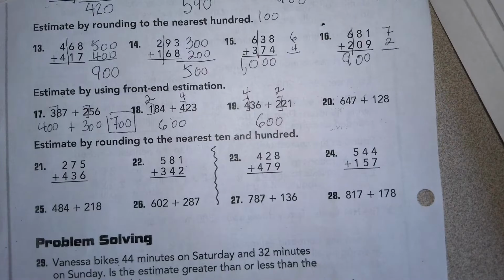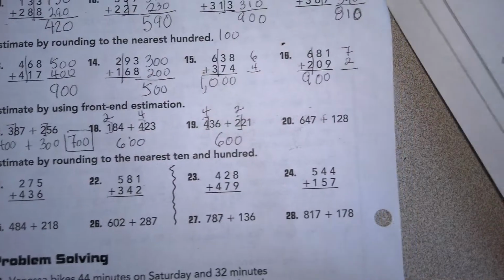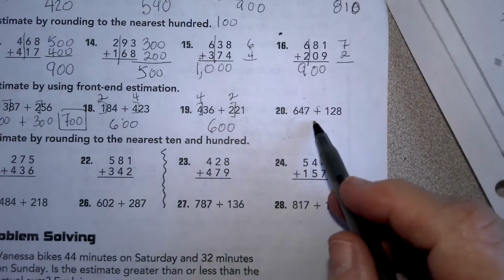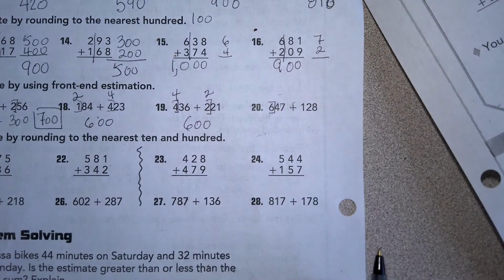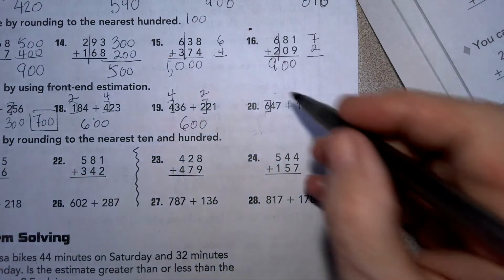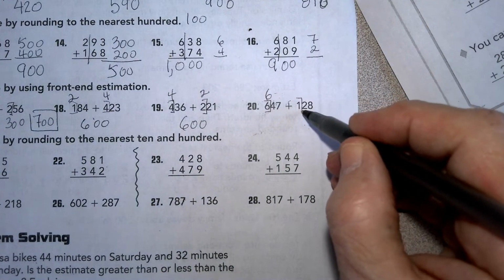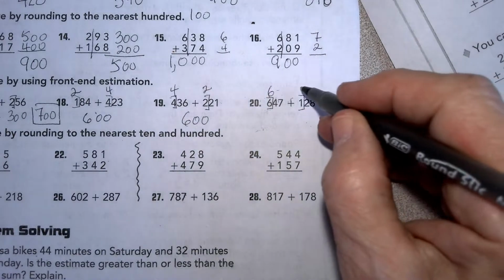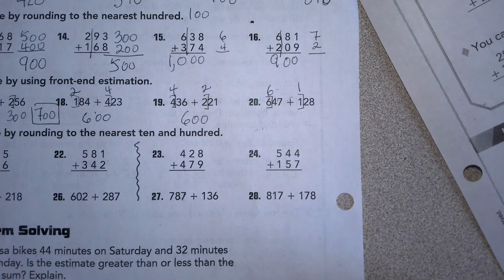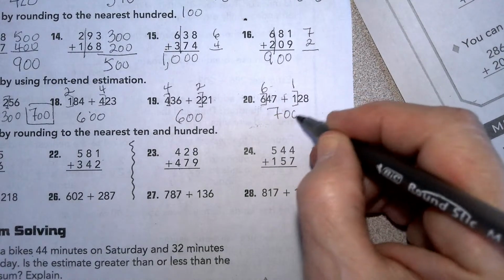Awesome. And then 600 again. And then this one here. Is this closer to 600 or 700? 600. Good job, third graders. And then this one, is it closer to 100 or 200? 100. What's 600 and 100? 700. Okay, good.